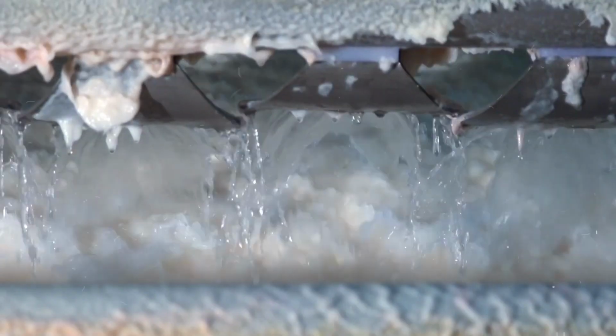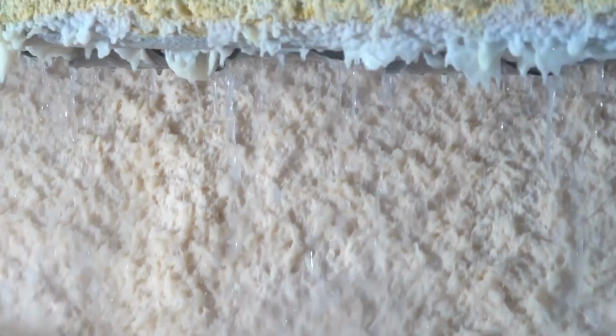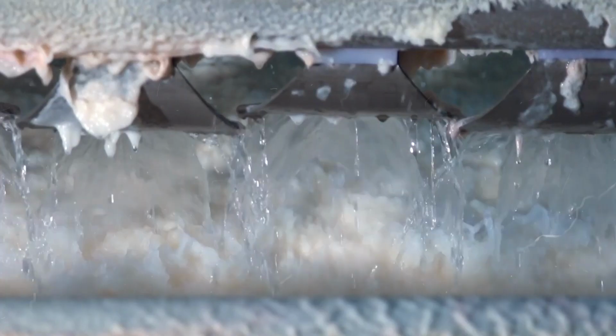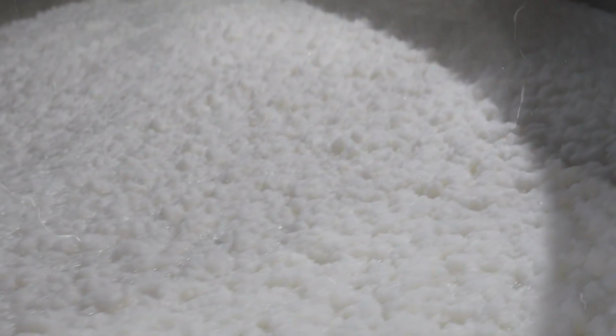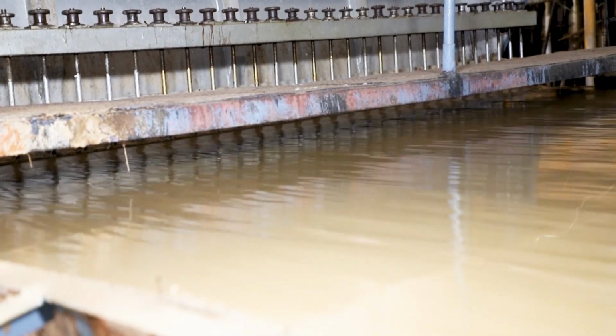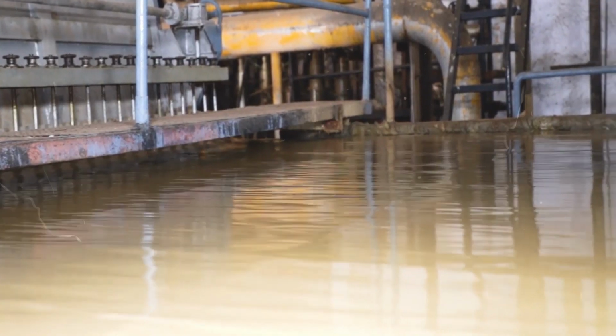The degree of fiber separation and the resulting fiber properties, including fiber length, strength and flexibility, can be controlled during the refining process. Before being delivered to the paper machine for additional processing, the pulp may undergo additional cleaning and screening procedures after refining to get rid of any leftover pollutants.